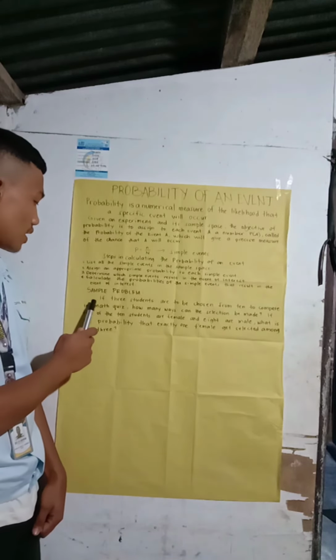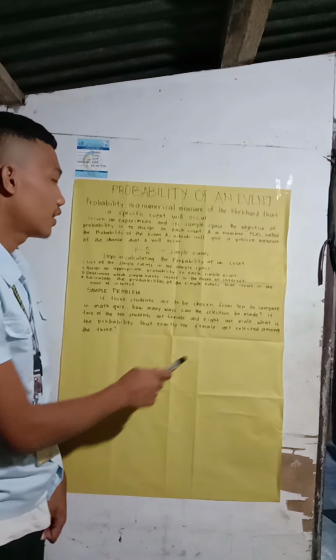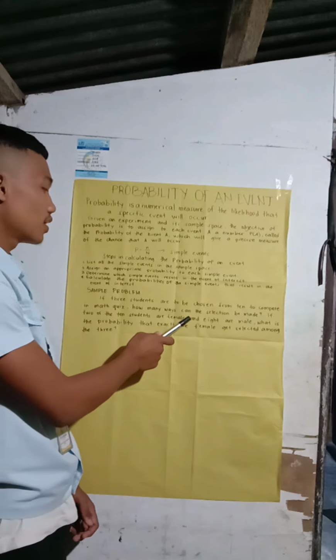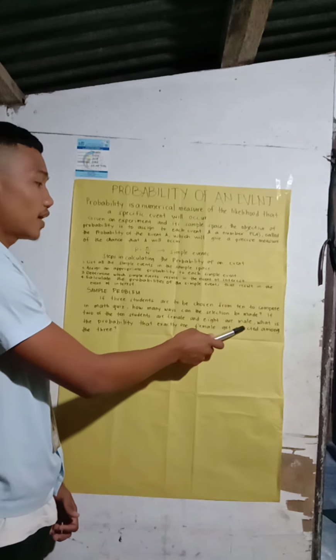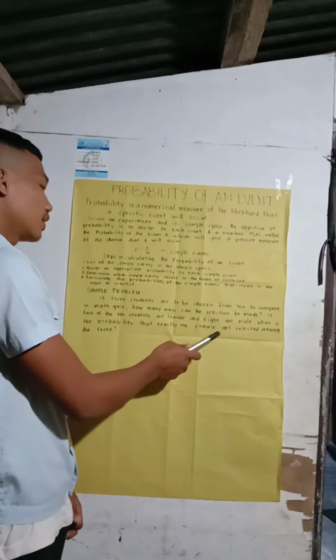So, we have here the sample problem. Let me read it first. If 3 students are to be chosen from 10 to compete in a math quiz, how many ways can the selection be made? If 2 of the 10 students are female and 8 are male, what is the probability that exactly one female gets selected among the three? So, in this problem, we have two questions here.